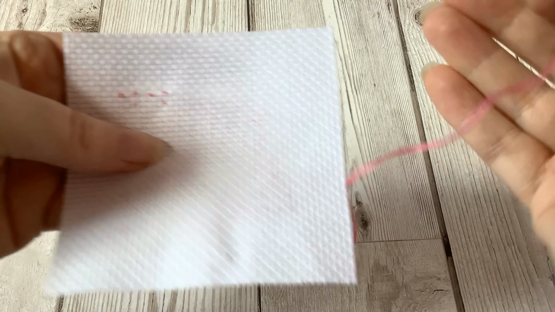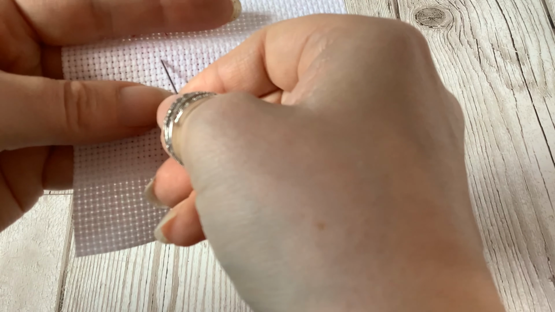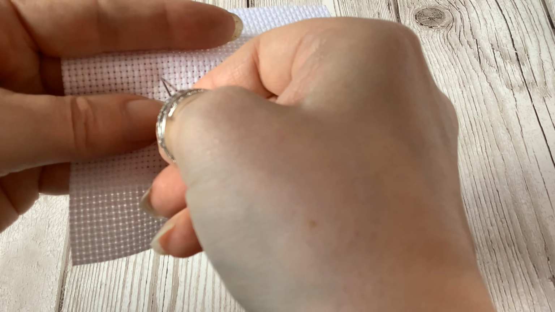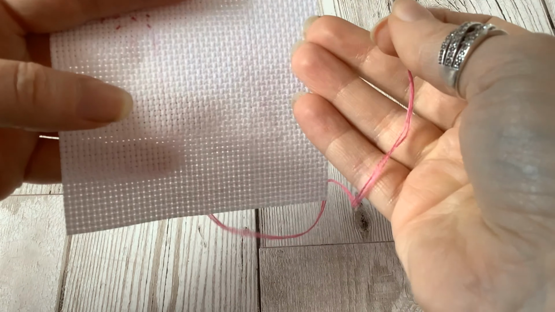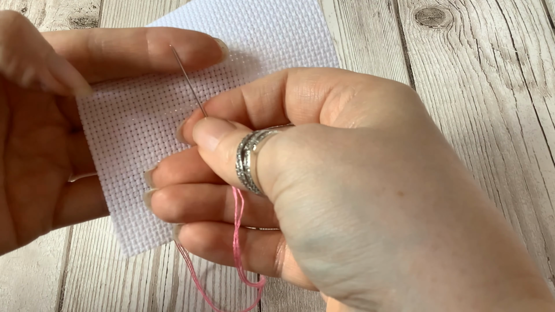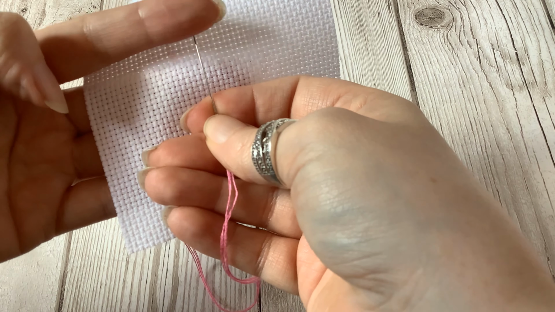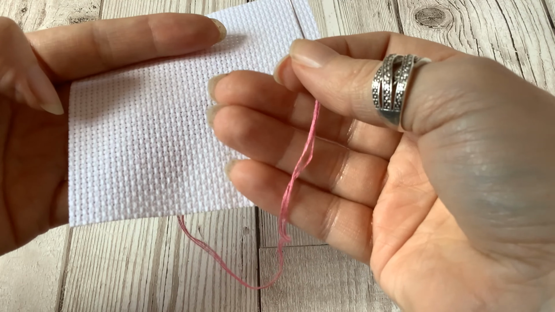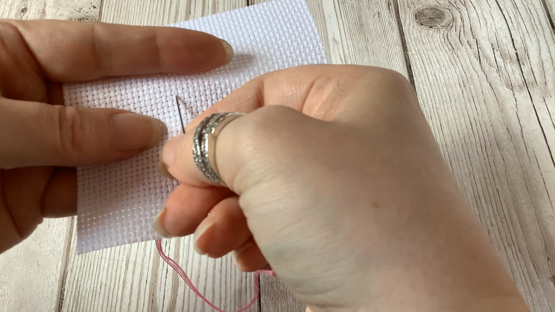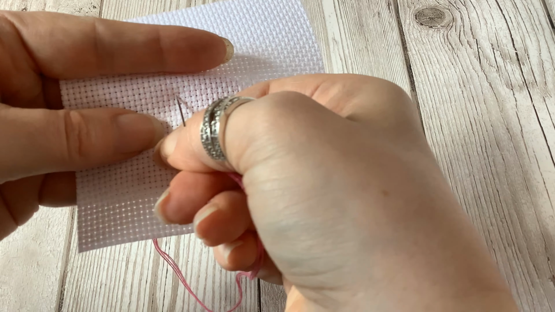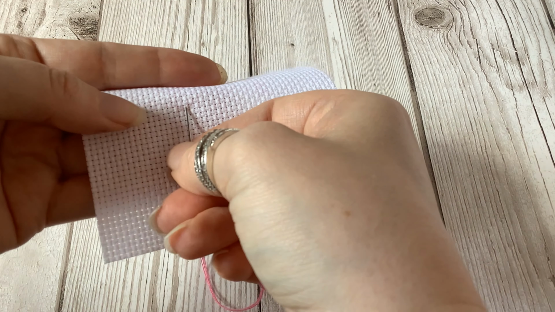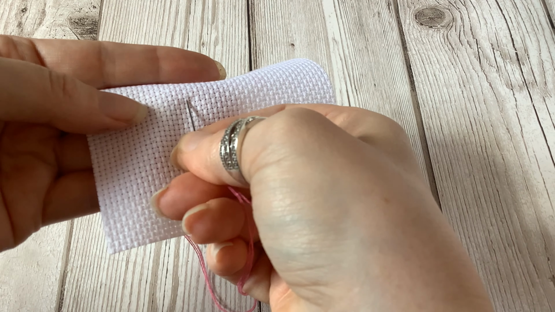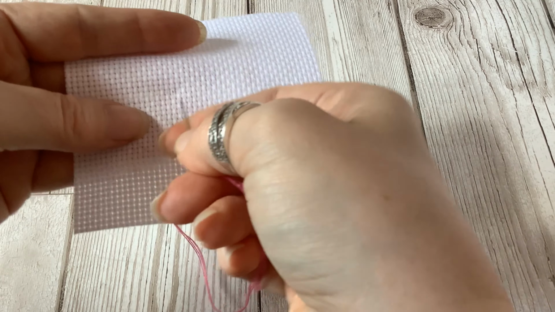Okay, if you find it a little bit difficult to pierce that hole into the fabric, you've got a couple of options. You could, instead of using your tapestry needle, which has the blunt end, use an actual sewing needle which has got a sharper end to it, which might make it a little bit easier just to get down between the strands of the fabric to make that hole.